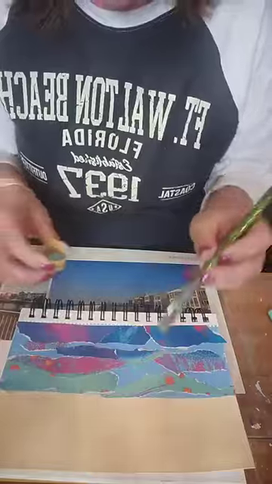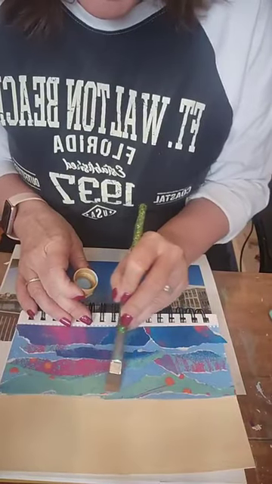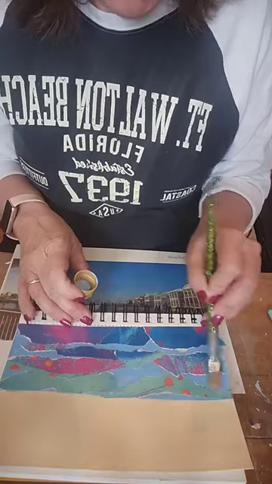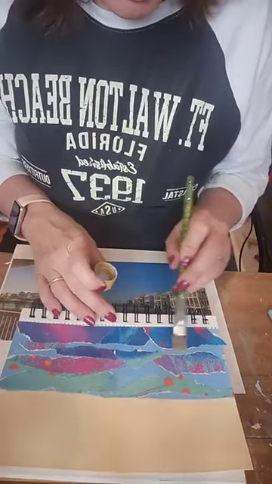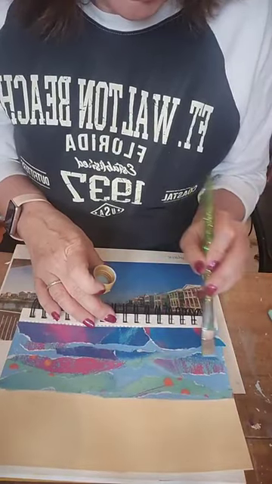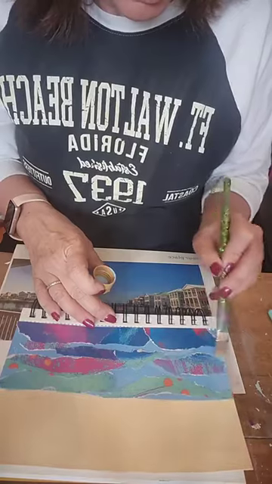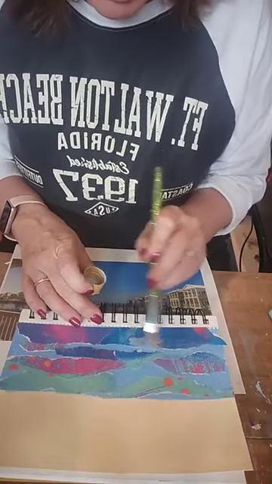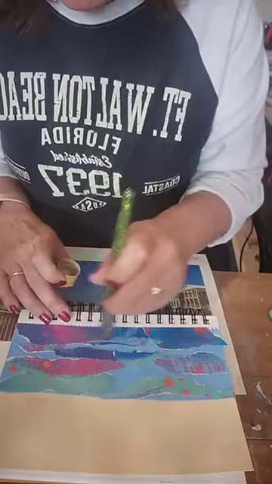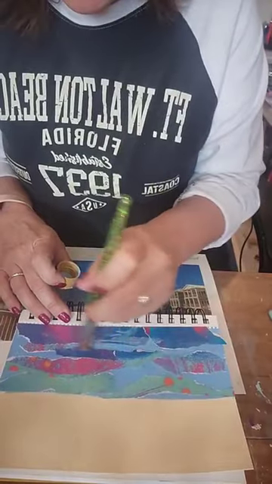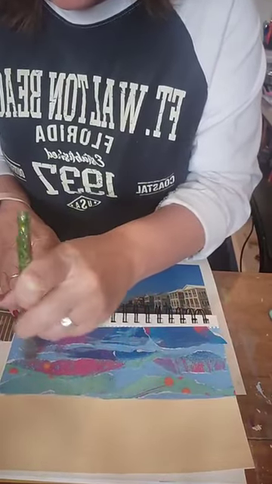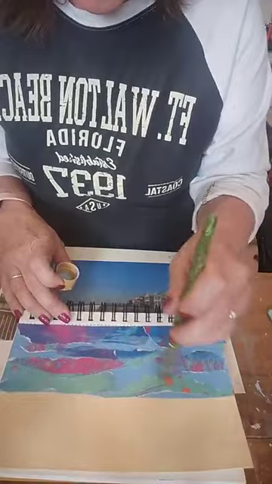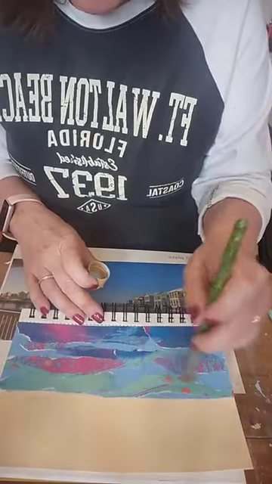So I just have a little bit, and maybe I'll take that and soften up the edges a little bit, so it incorporates these papers into the sky. And then even if I wanted to have some lines for the sky, I'm going to tone down those orange just a little bit too.